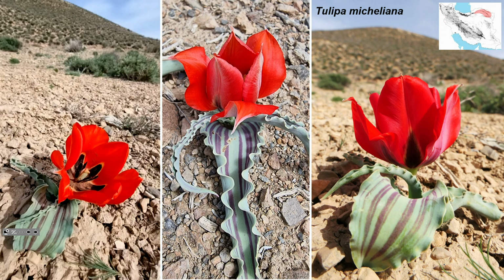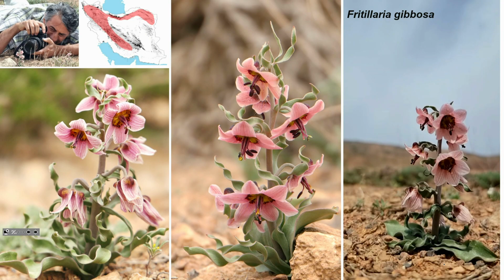And a bit higher, beautiful bulb species like this Tulipa micheliana, which is endemic to northeast Iran, the Kopet Dag Mountains, or this Fritillaria gibbosa. It's very small, tiny, but very beautiful.